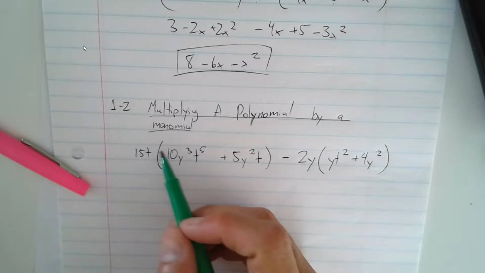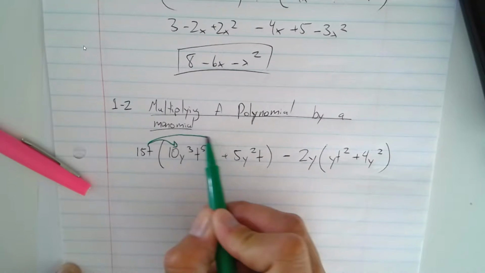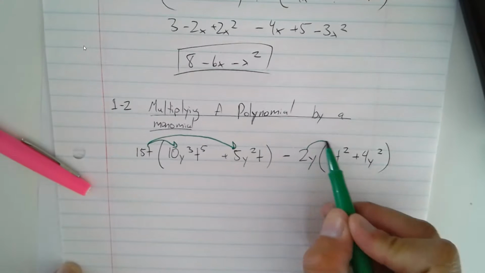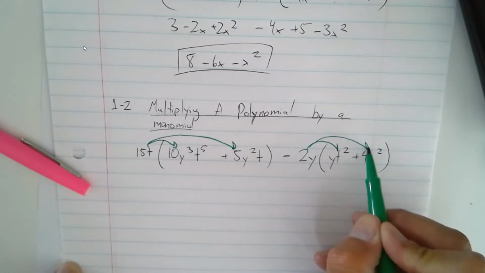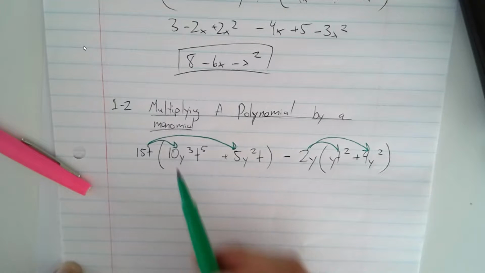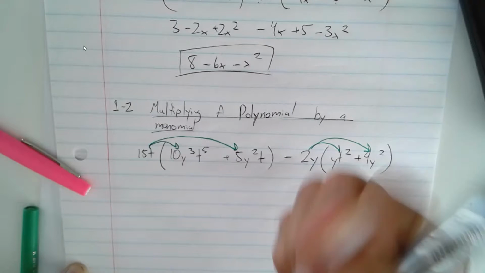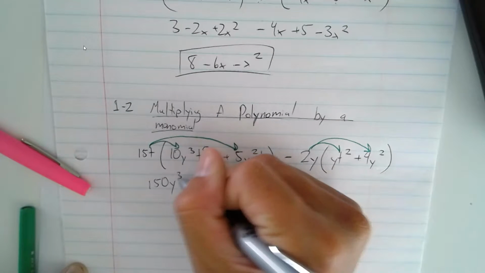Oh, well, you distribute 15t. All right, thank you very much, my very good listener. And then 2y goes to these two, okay? I'm going to say that this is 150y cubed t to the 6th power.